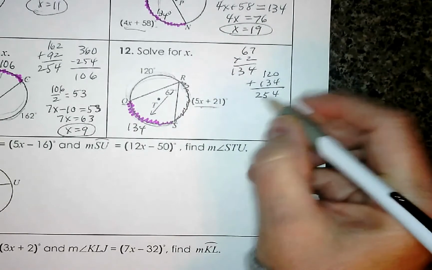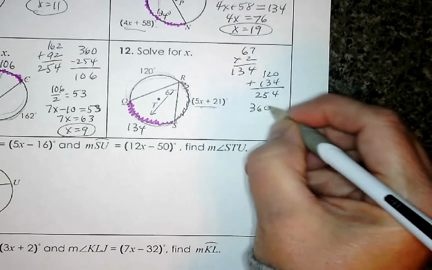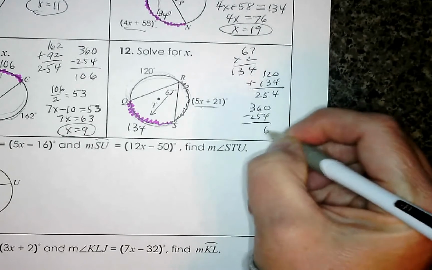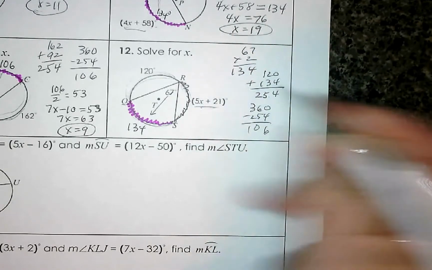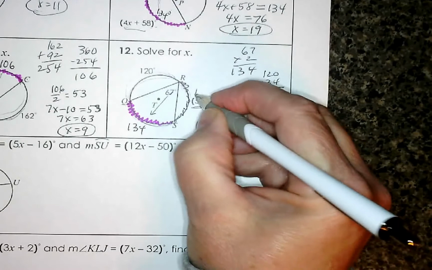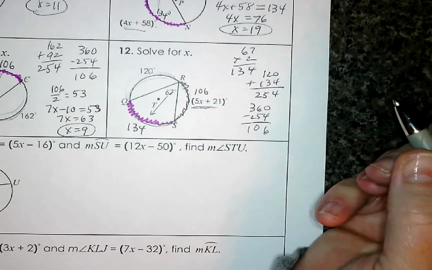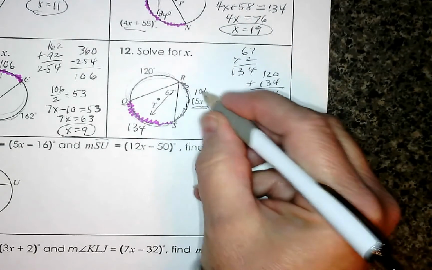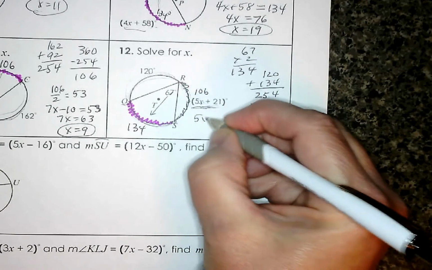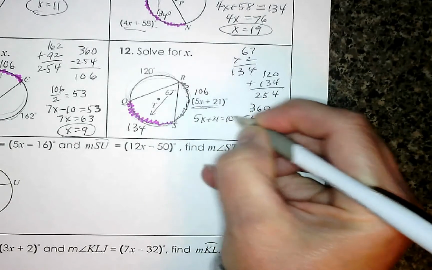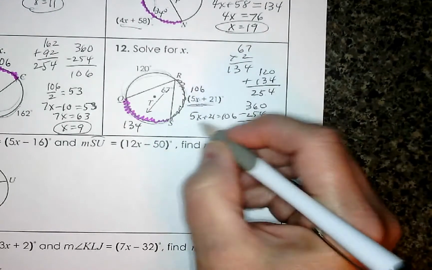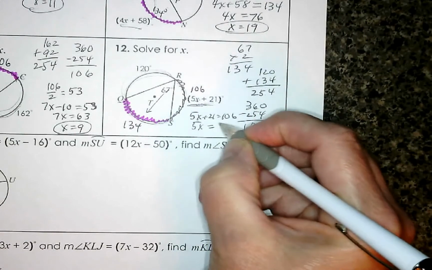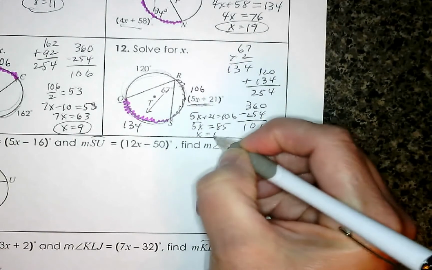Okay, and whatever's left out of the 360, that's this arc right here. It's 106. So now to find X, I'm going to know that that relationship there is equal to each other. So 5X plus 21 equals 106. 5X equals 85, so X equals 17.